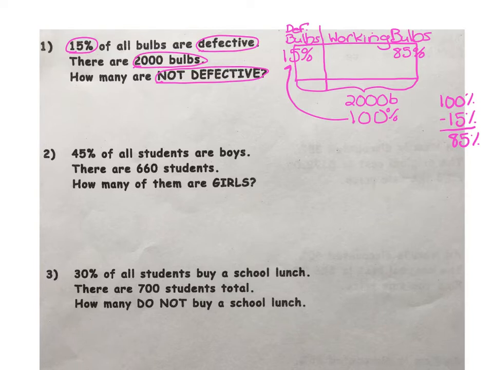Now, what are they looking for in this problem? They're asking for how many are not defective or not broken. So they don't want to know how many bulbs exist in this part of the bar. They want how many bulbs exist in this part of the bar. So out of 2,000, how many bulbs are functioning or working?